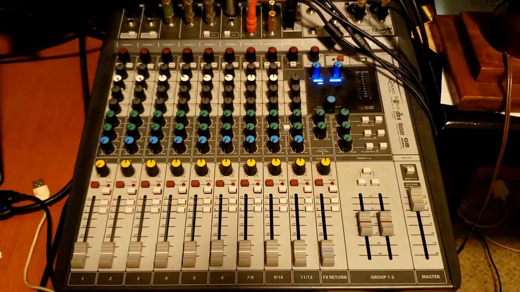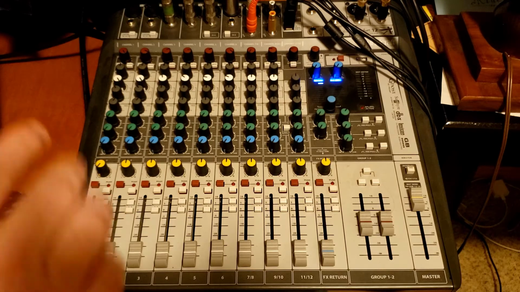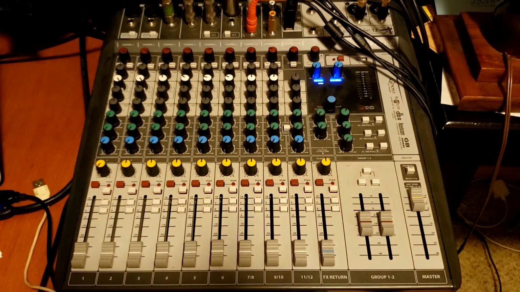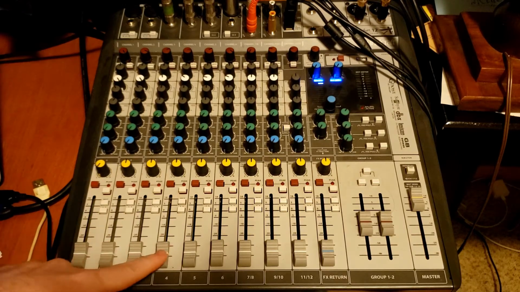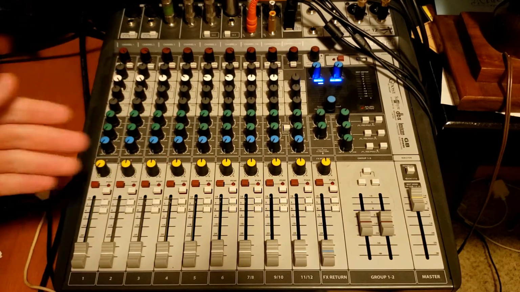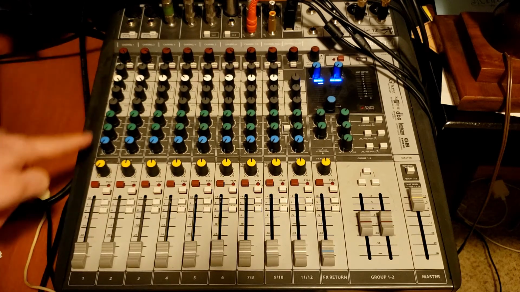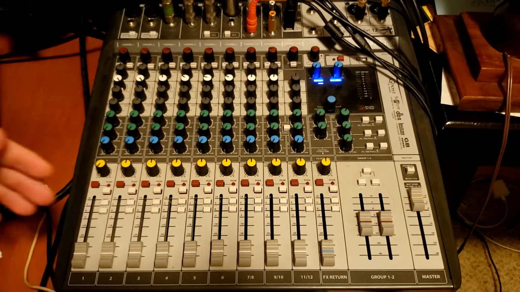All right, so here we are looking at the mixer itself, and it's a bit of a sea of knobs, so it can look a little intimidating, but it's really simple when you break it down. Each row, separated by these gray lines and these faders at the bottom, all have the same controls. So if you learn one of the rows, really you learn them all.